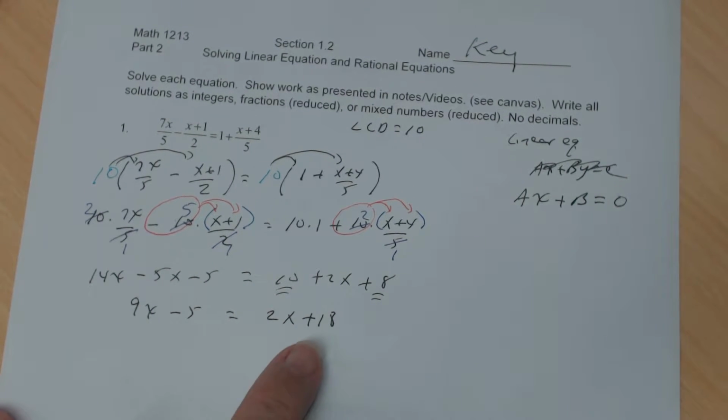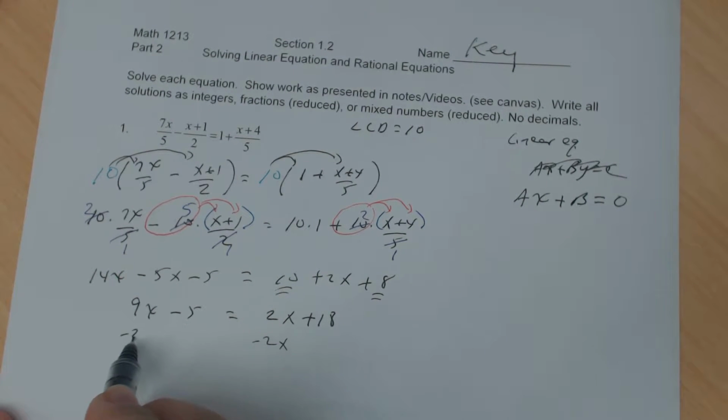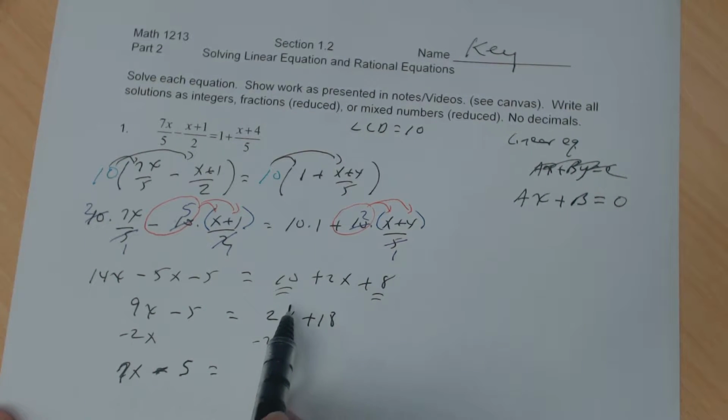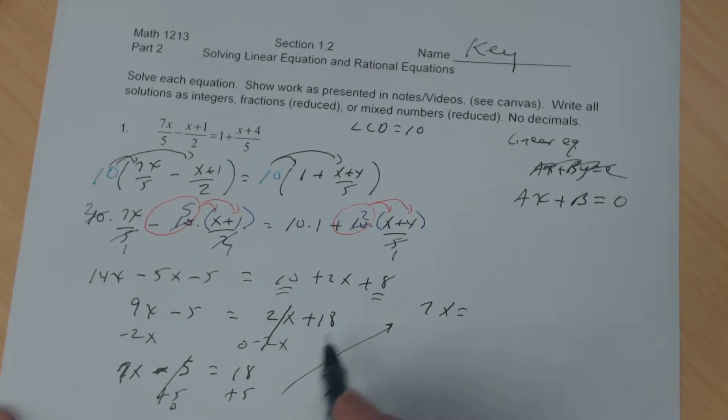All right, now this is the linear equation. So you bring all variables to one side, constants to the other. I'm going to subtract 2x from both sides. And so I get 9x minus 2x is 7x equals. Minus 5 rather, sorry. 7x minus 5 equals. And then when I combine these two, that's 0. 2x minus 2x is 0, and 0 plus 18 is 18. Adding 5 to both sides and combining like terms, I'm going to get 7x equals 18 plus 5, which is 23.